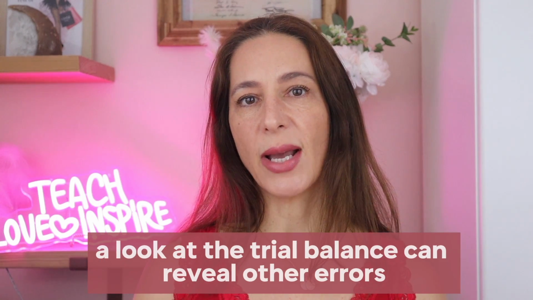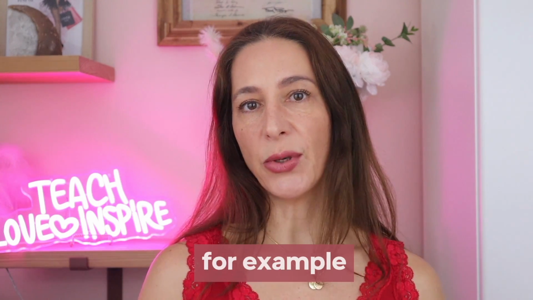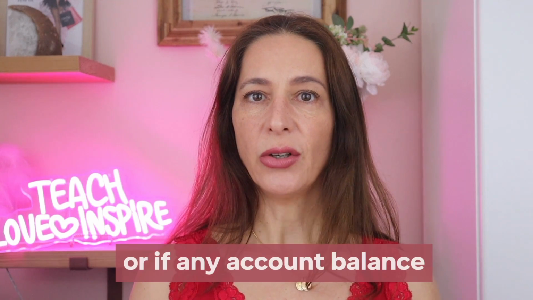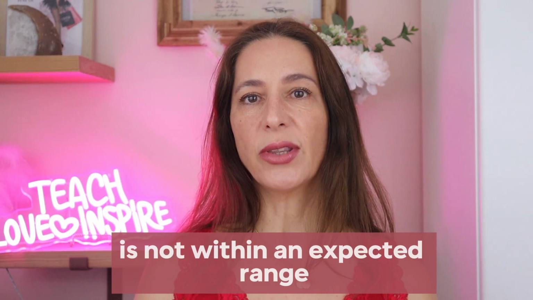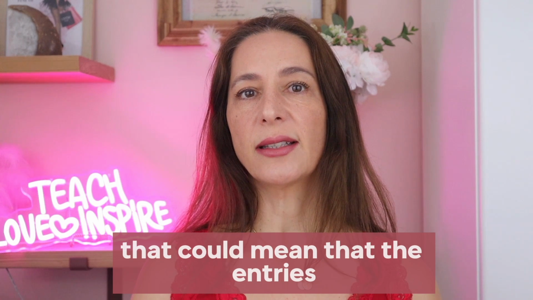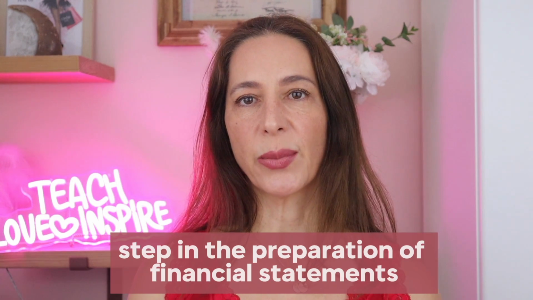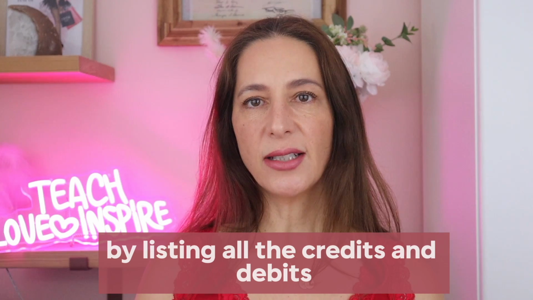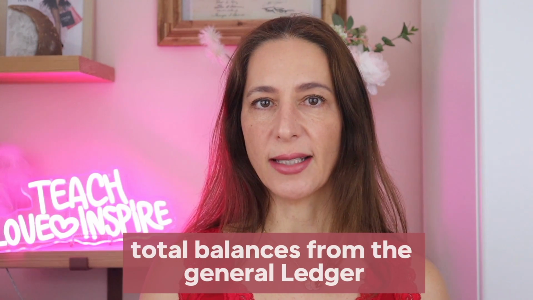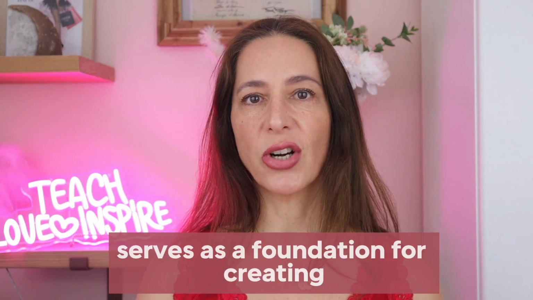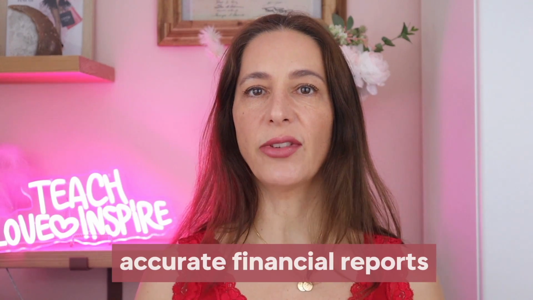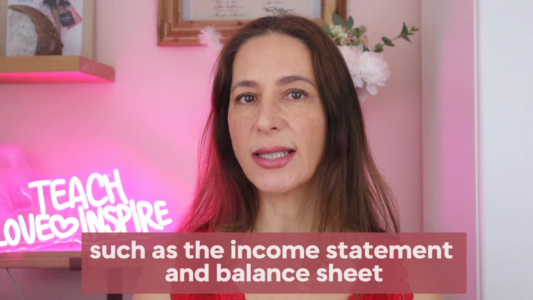However, a look at the trial balance can reveal other errors. For example, an expense account with credit balances. That could mean the debits and credits were reversed in your entries. Or if any account balance is not within an expected range, that could mean that the entries were posted to the wrong account. The trial balance is a preliminary step in the preparation of financial statements. By listing all the credit and debit total balances from the general ledger, the trial balance serves as a foundation for creating accurate financial reports, such as the income statement and balance sheet.